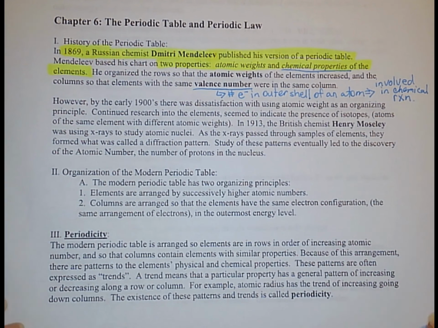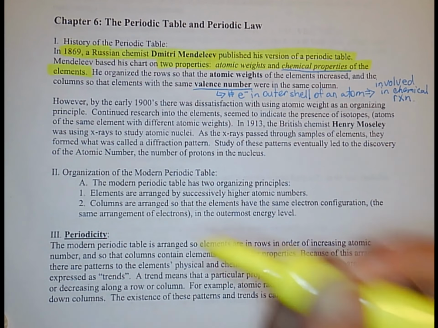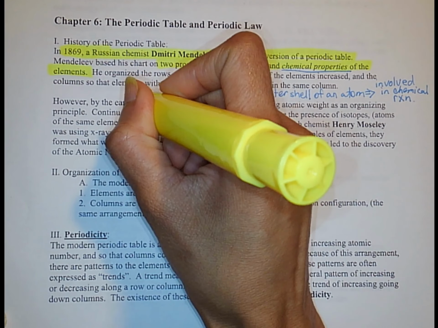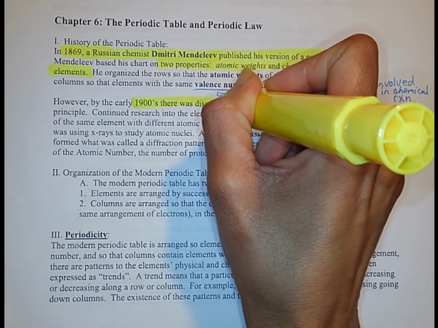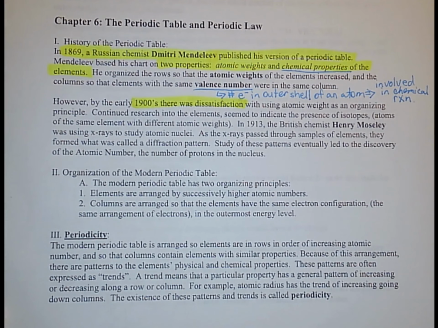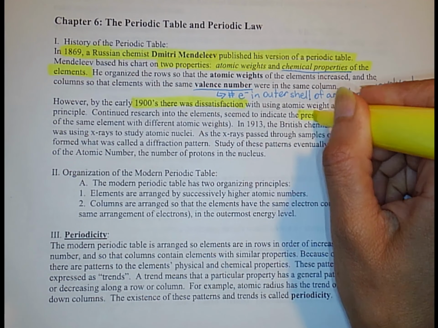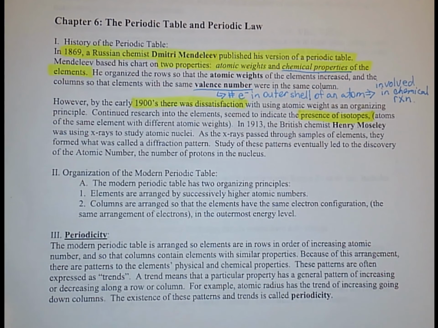So Mendeleev's periodic table was used for quite a while until the 1900s, when people became very dissatisfied with it. That's because they started discovering more isotopes, and they wanted to incorporate that into the periodic table.